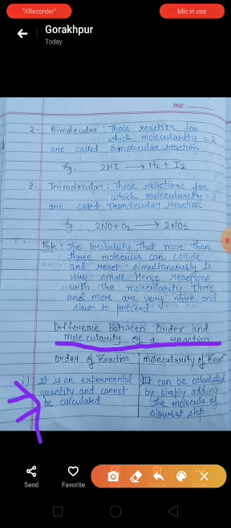Let's talk about the very first difference. Order of reaction is an experimental quantity. It is based on experiment, and molecularity can be calculated by simply adding the molecules of the slowest step. The slowest step, you know what I mean to say, is the elementary step. Any reaction which takes part in a single step, so we will take the number of molecules in the slowest step.